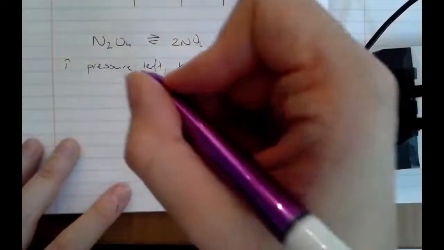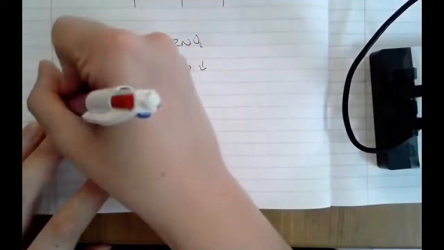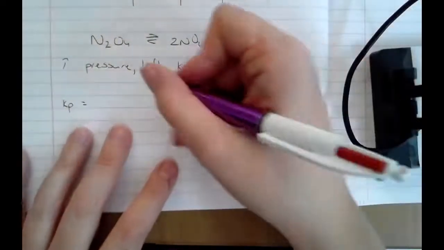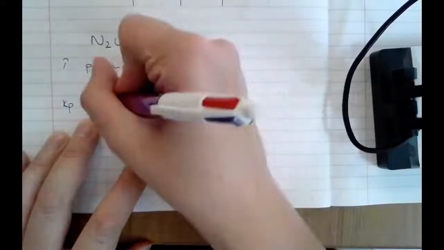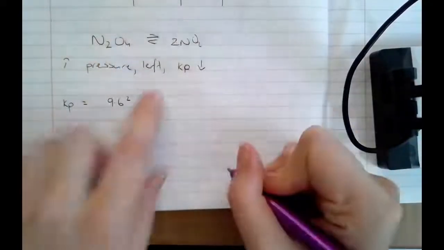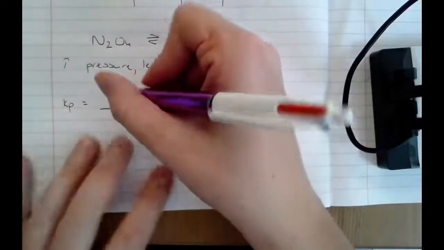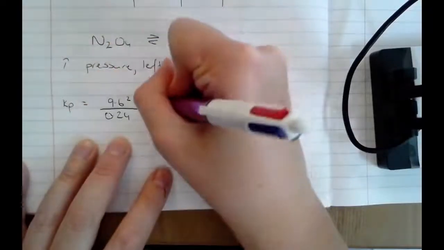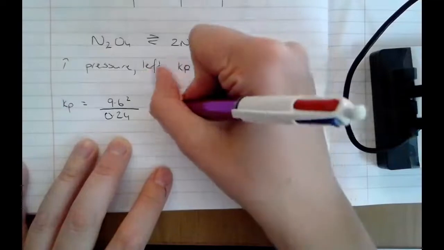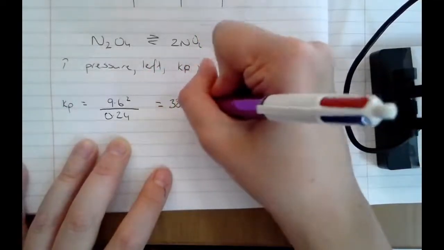Again, if I plug in values for Kp, let's just say I'm starting with a value of 9.6 for my NO2, and that's going to be squared. And then on the bottom, I'm going to start with a value of 0.24. And I work all this out and I get an answer of 384 atmospheres.